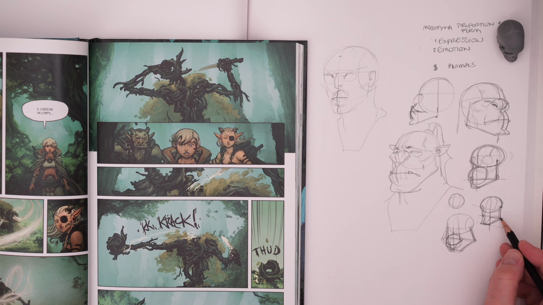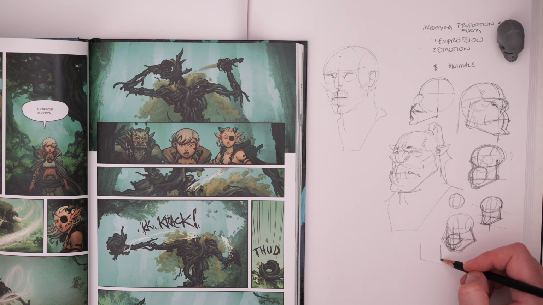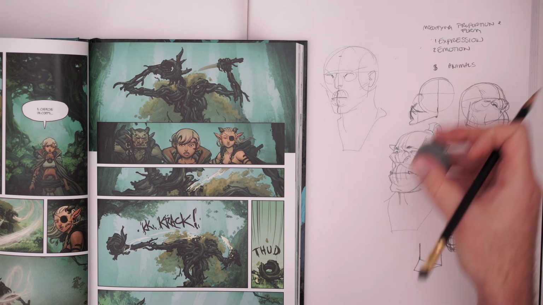And again, some of these other concepts, like just start with the simple idea of what we're trying to do when you're drawing the jaw, is you're just trying to draw something very similar to this.